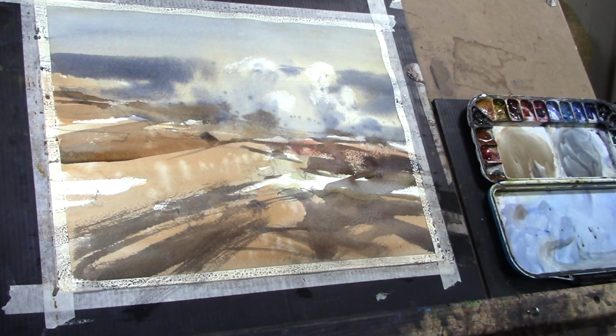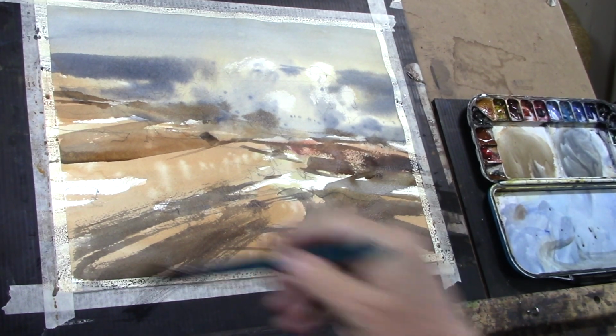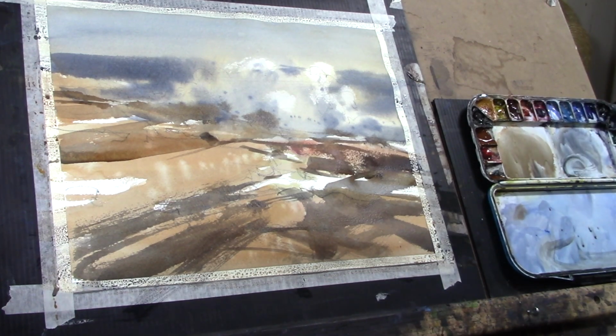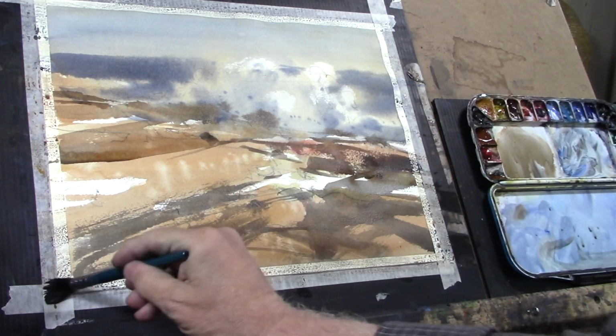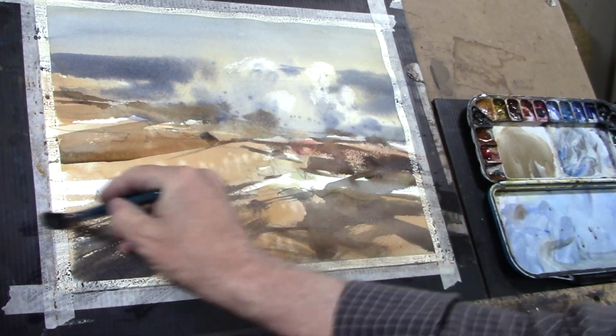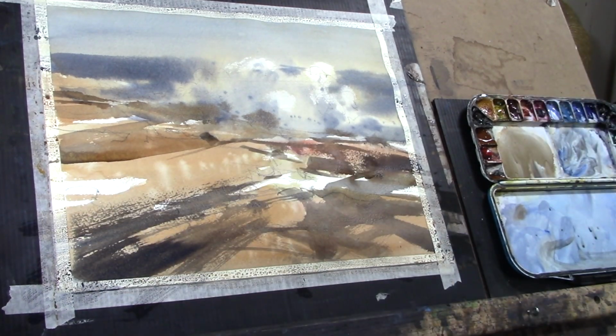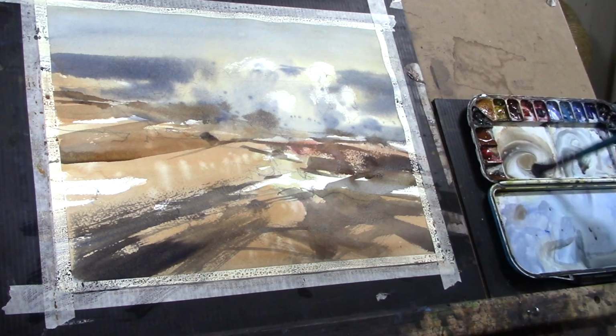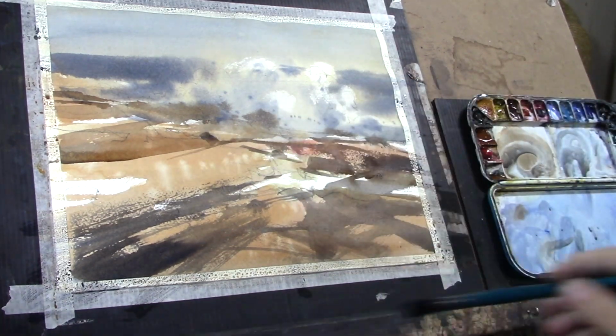Right, we're getting a little feel to the stones. I like that. Some of that dry brush. And I want to catch one bright aspect to this ridge right here.